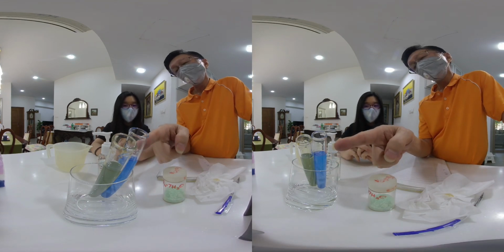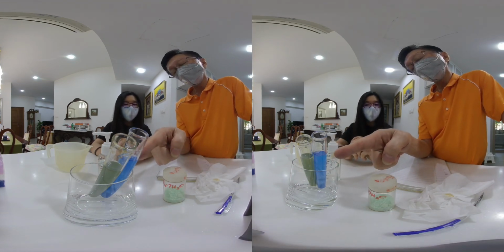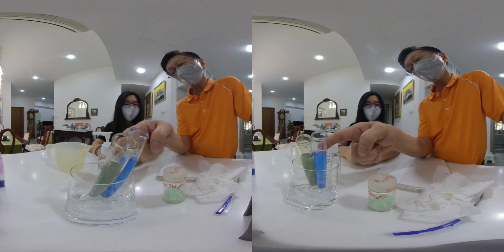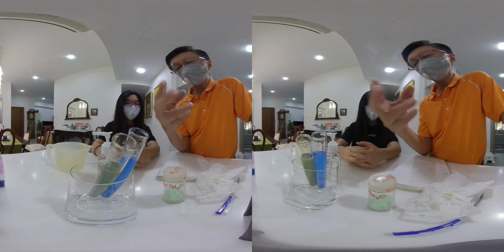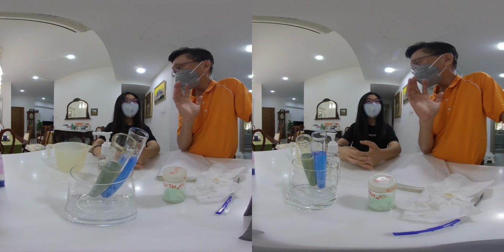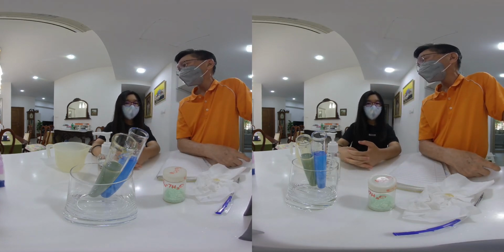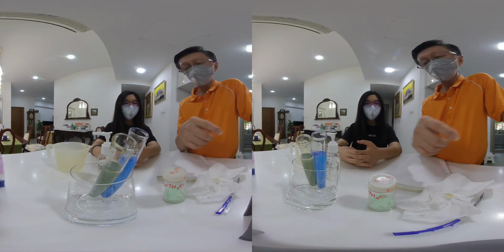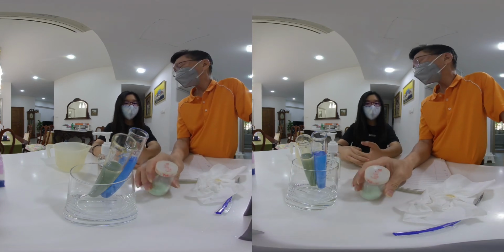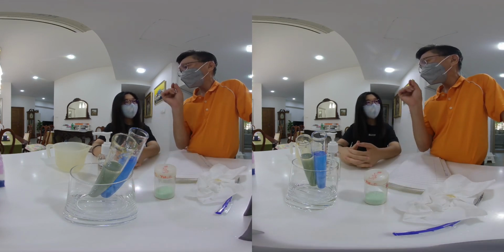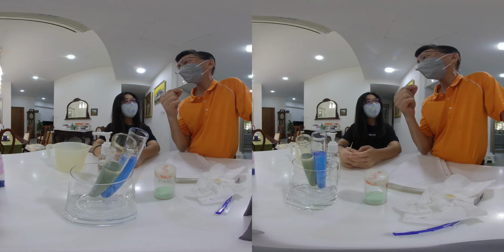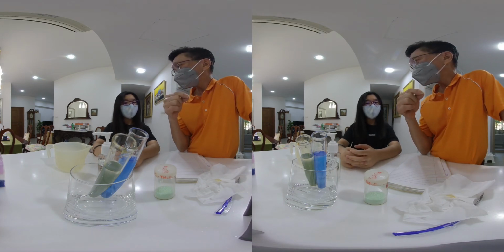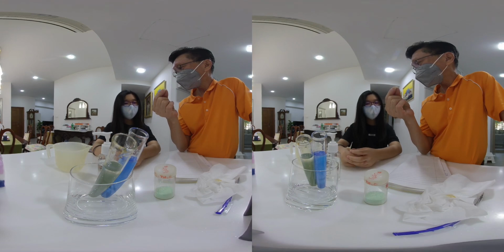One is copper 2 hydroxide, the other is iron 2 hydroxide. And then the solution left behind will be colorless. Is that clear? Because the iron 2 sulfate and the copper 2 sulfate are in limited amount, we say that they are the limiting reagent.